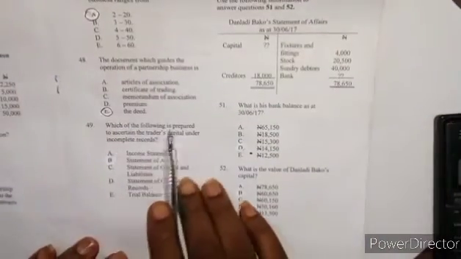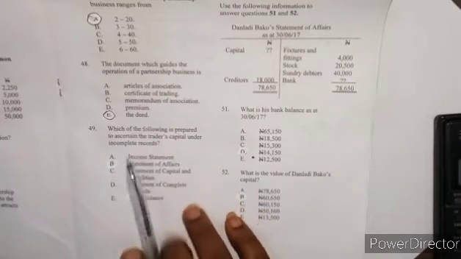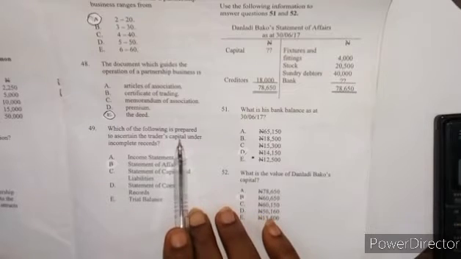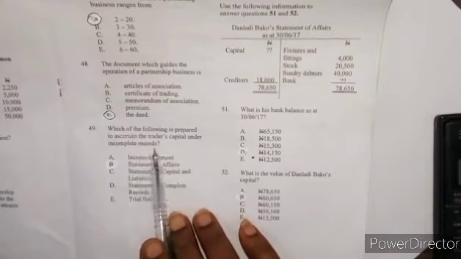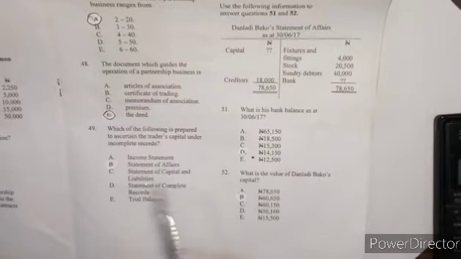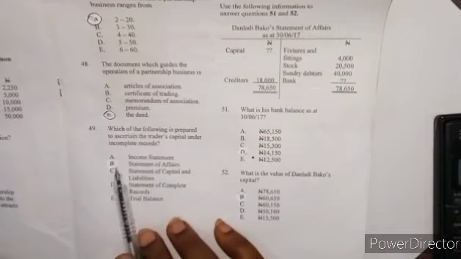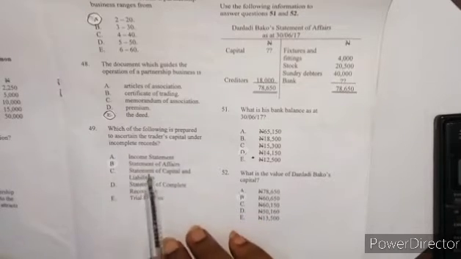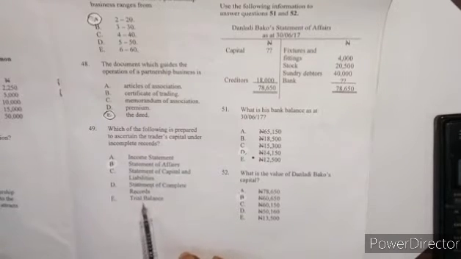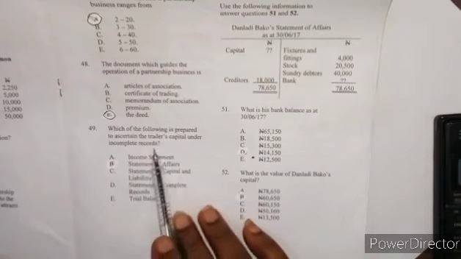49. Which of the following is prepared to ascertain the trader's capital under incomplete records? A. Income statement. B. Statement of affairs. C. Statement of capital and liability. D. Statement of complete records. E. Trial balance.